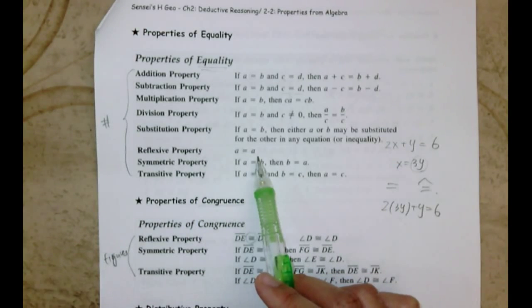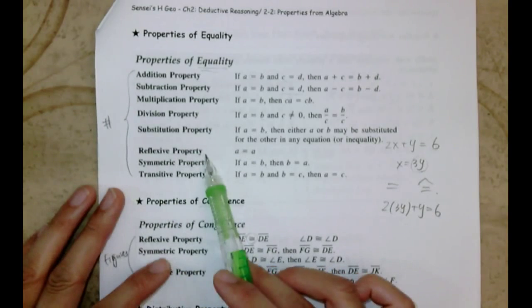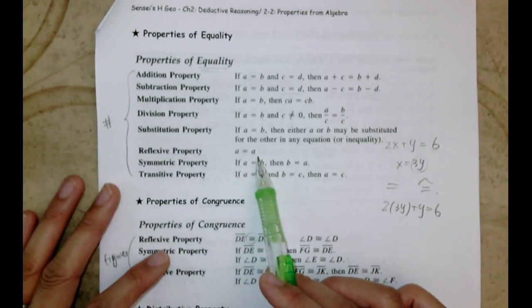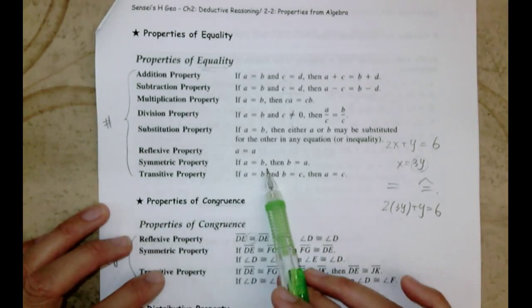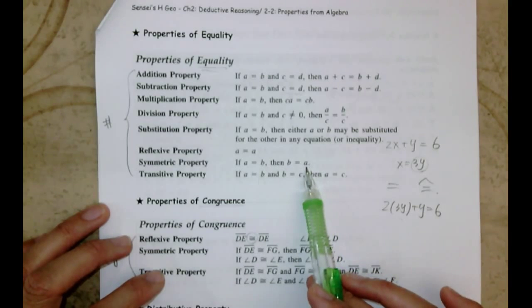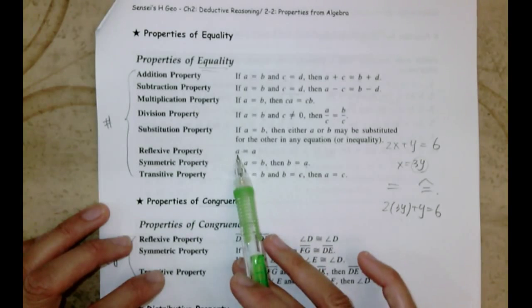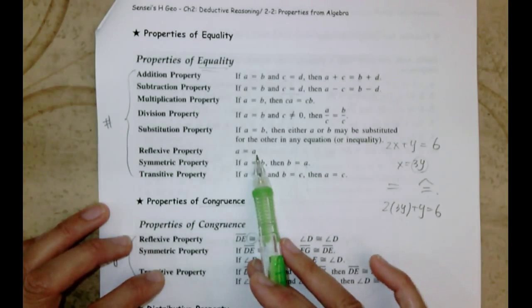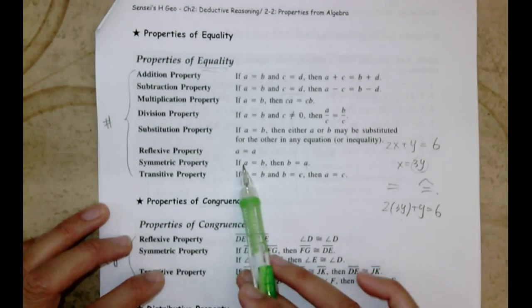Now, right now, you're thinking that doesn't make sense. But we need this property to do the proofs, and you will see it. It will come up in this section. Symmetric property: if A equals B, then B equals A. Again, this looks too obvious, but we need this property, the symmetric property. Reflexive is itself. Symmetric is if A equals B, then B has to equal A.